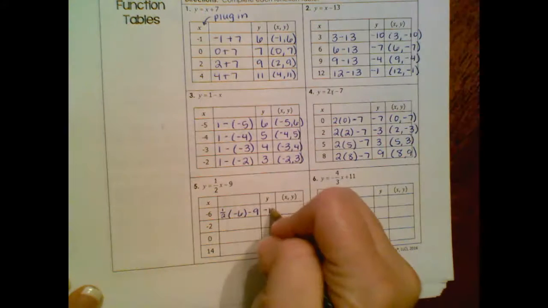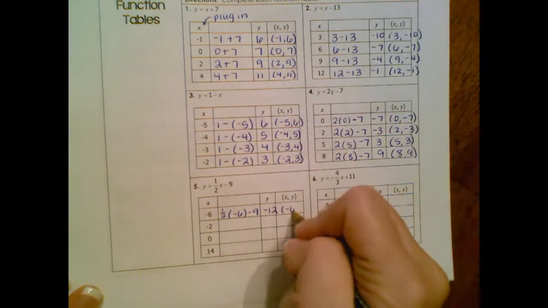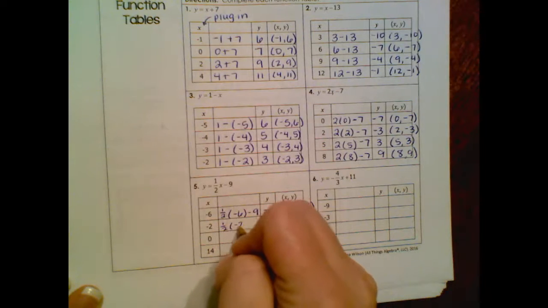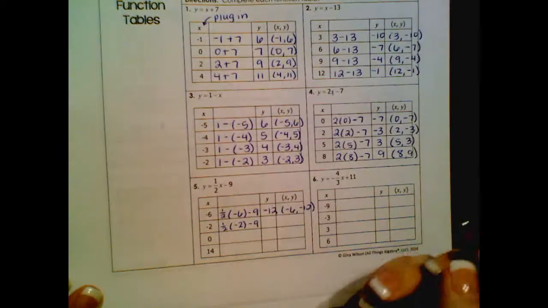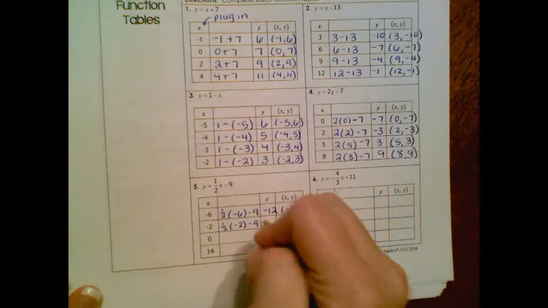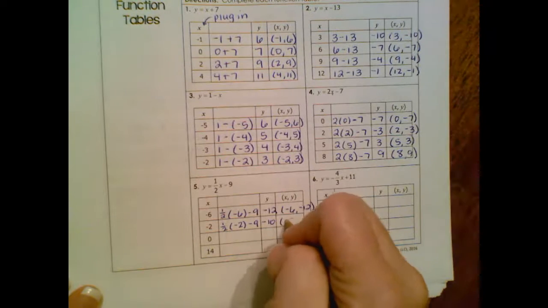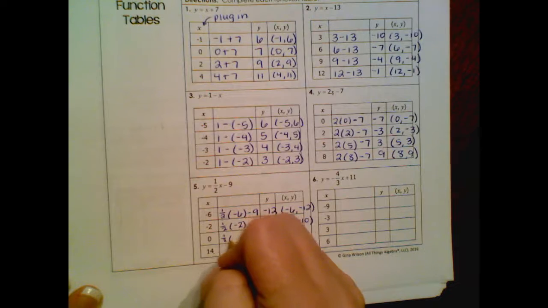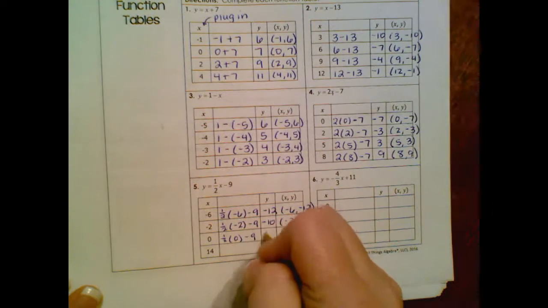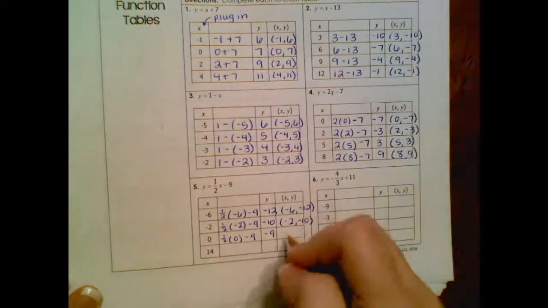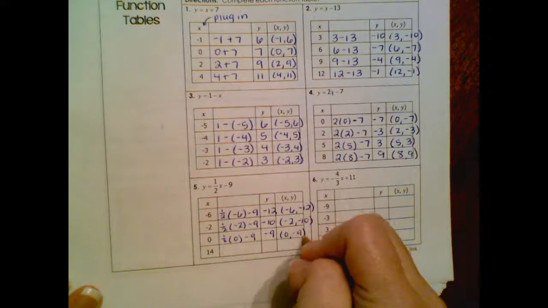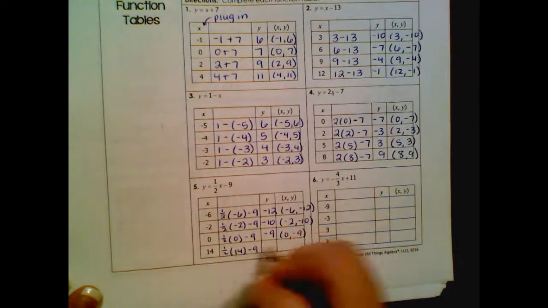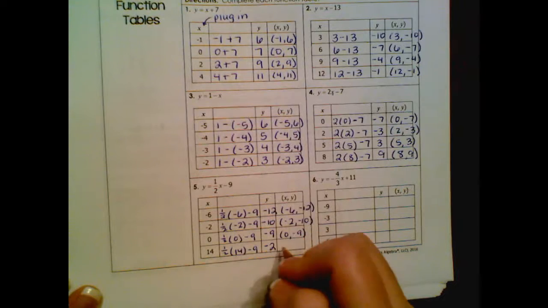I'm going to get negative 12. When I plug in negative 2, I'm going to get negative 10. When I plug in a 0, I'm going to get negative 9. Then when I plug in a 14, I'm going to get negative 2.